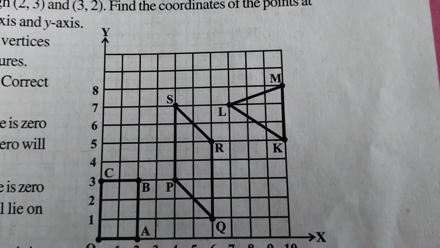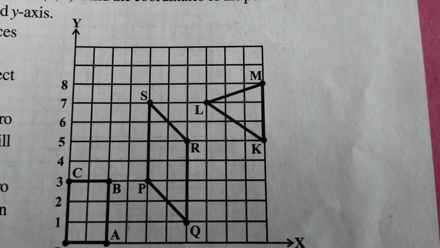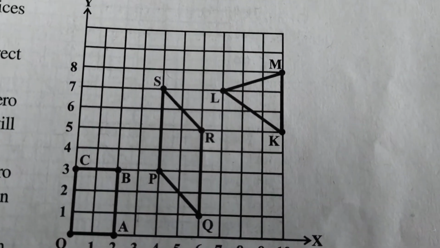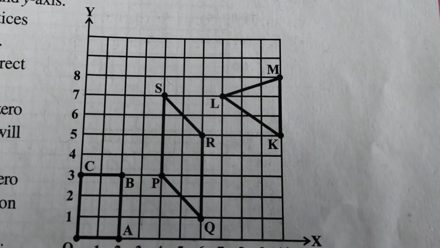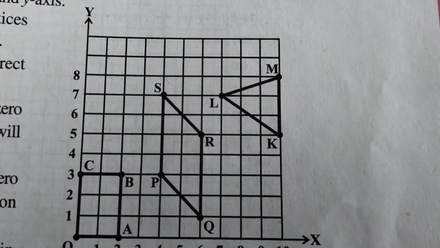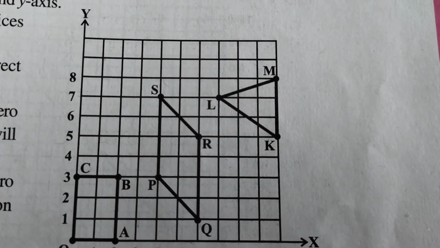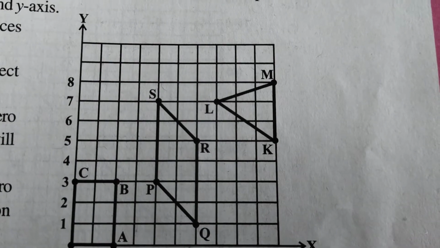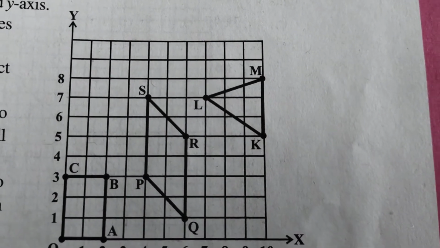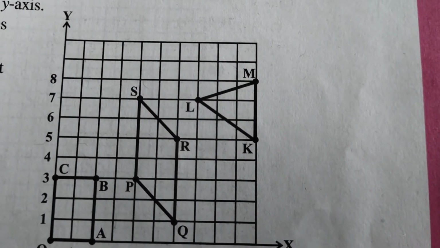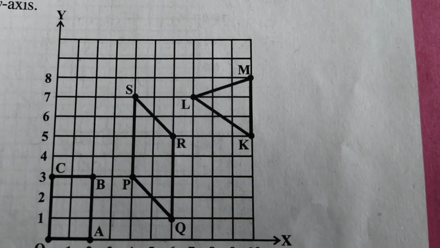Look at the figure. We have O, A, B, C and P, Q, R, S and K, L, M. These are the figures. Coordinates of O, that is 0, 0. Coordinates of A, it is on the x-axis, so 2, 0. Coordinates of B, see where it is meeting, 2 and 3, so 2, 3. Coordinates of C, 0, 3. Similarly P, Q, R, S. P is 4, 3.